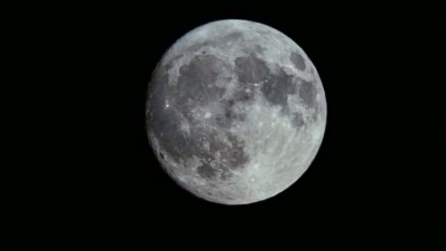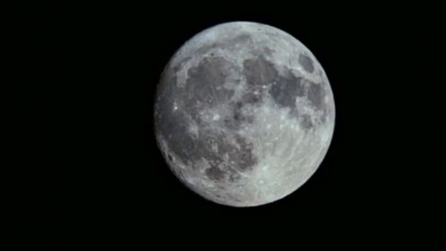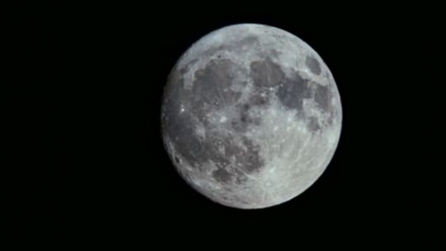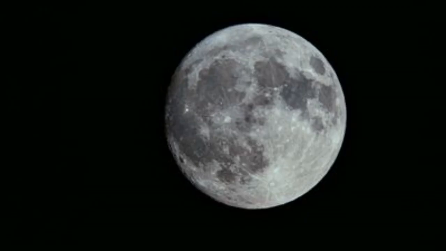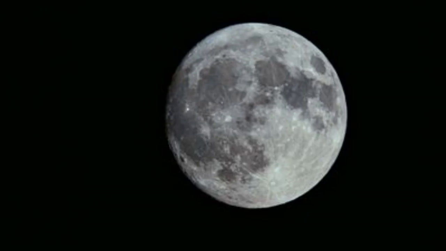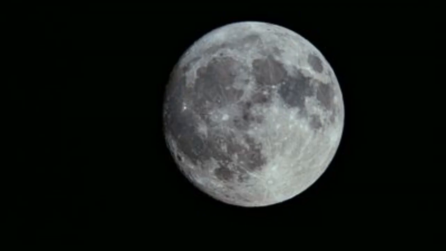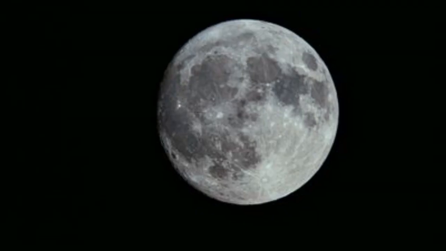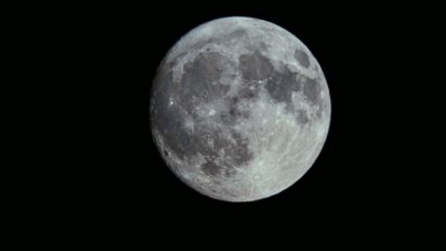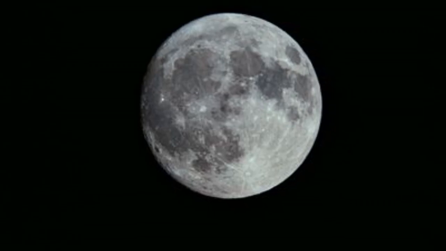Last time, we looked at the Moon's geology, its surface, its craters, and what lies beneath that ancient, battered crust. Today's question is simpler to ask than it is to answer. Where did the Moon come from?